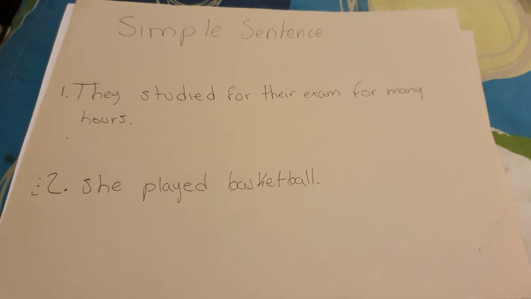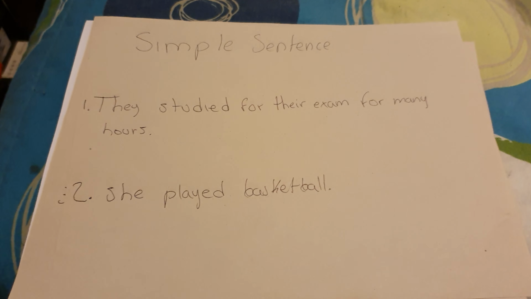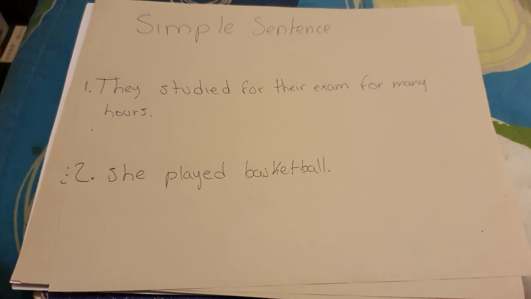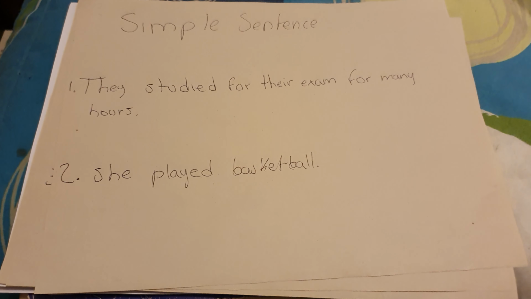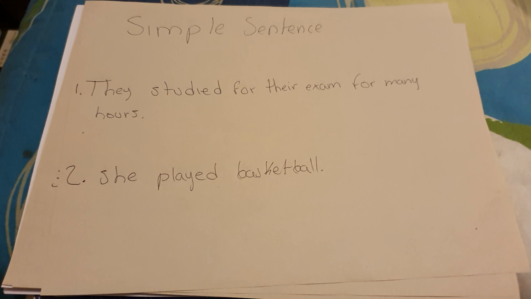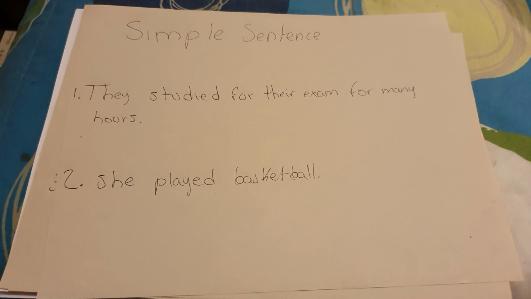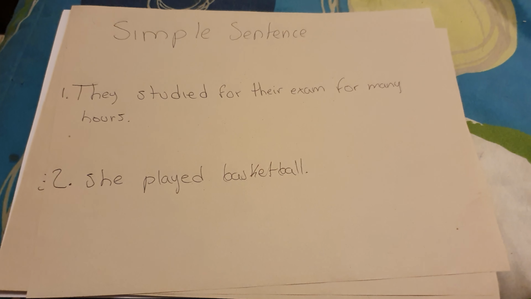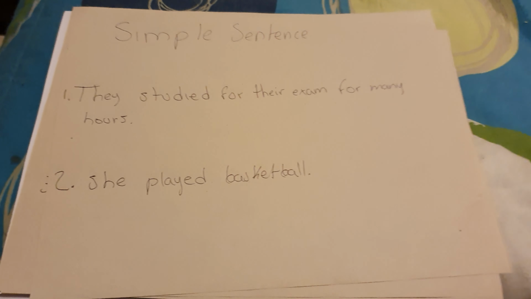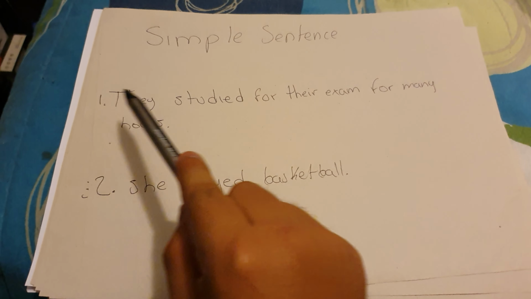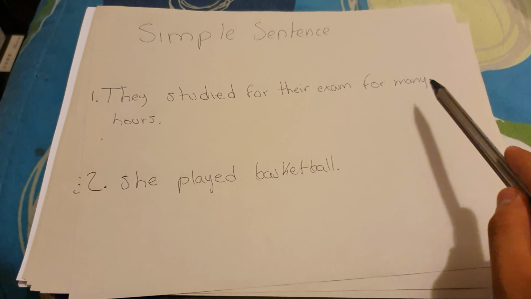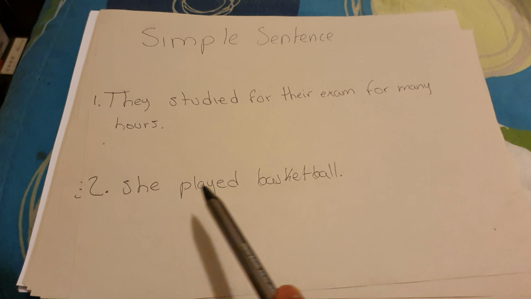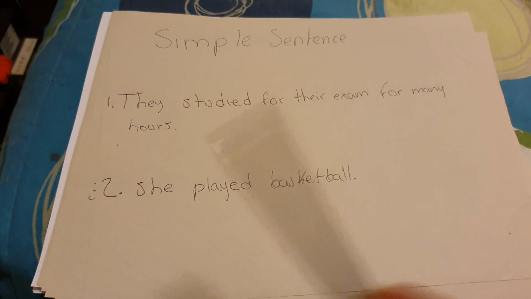So then we have a simple sentence. A simple sentence contains a subject and a verb, and it may also have an object and modifiers. However, it contains only one independent clause. For example, they studied for their exam for many hours, and then she played basketball. This is only an independent clause.